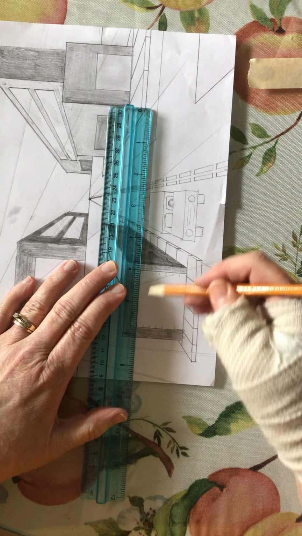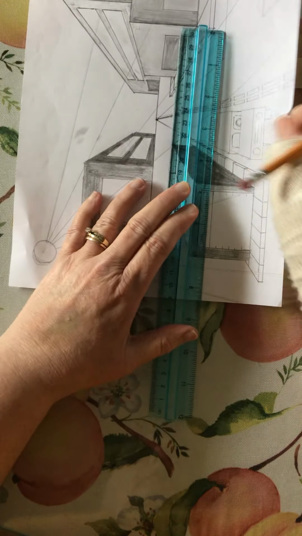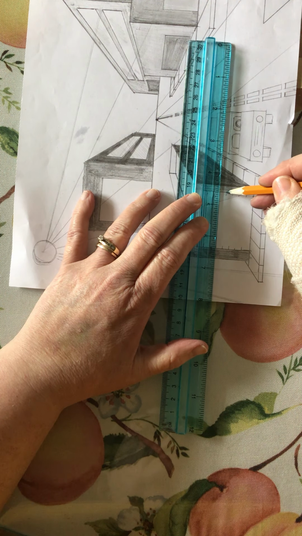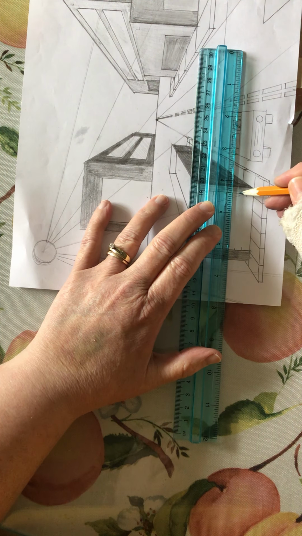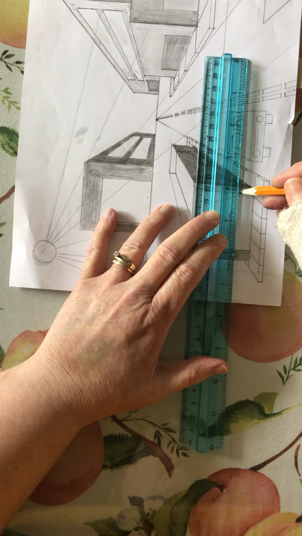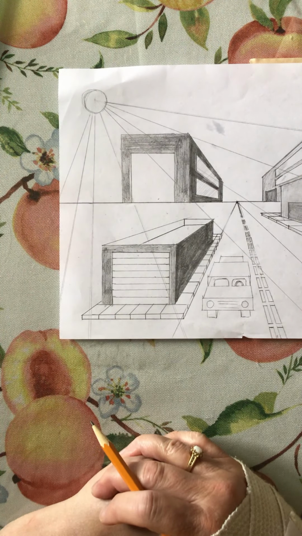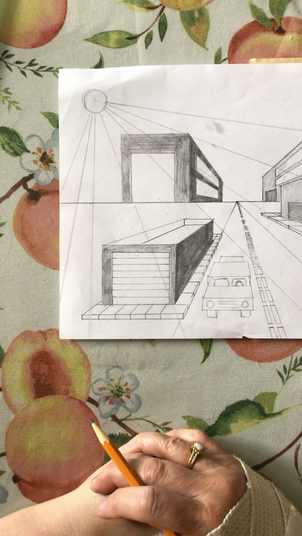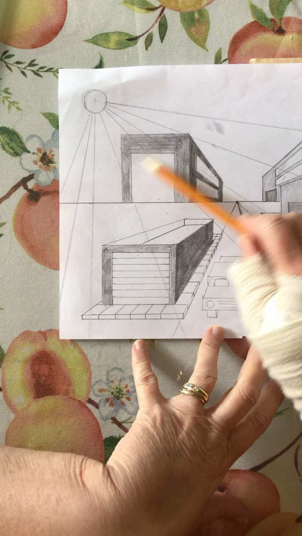I'm just going to lightly connect them. Are you where you can see? Okay, so now it's like a garage door. This door I'm going to keep very light.